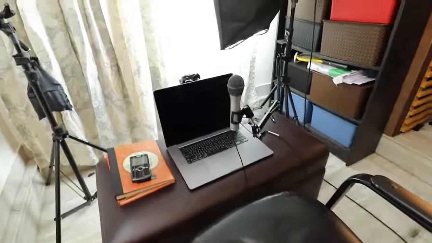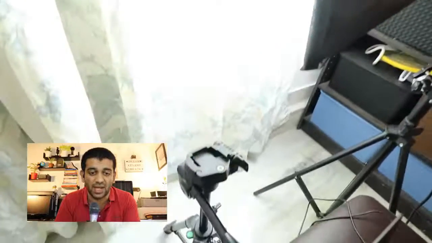So I'm going to use this light for my face. I'm going to light up the background, and let's see how the scene changes. As you can see, this is my setup, and this is the softbox, which is shining light to the curtain and reflecting back to me. So let me now take you to the background light, like I said.